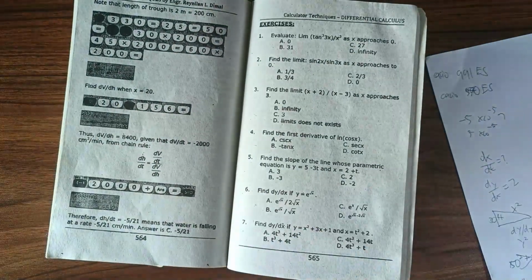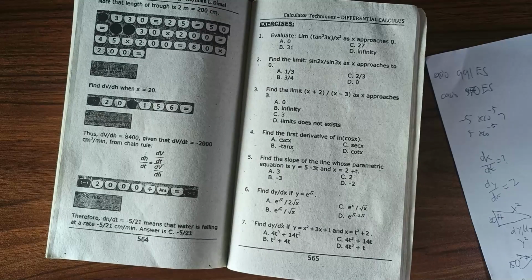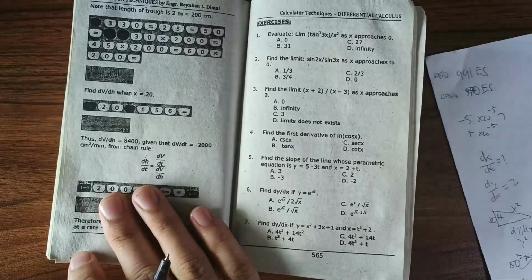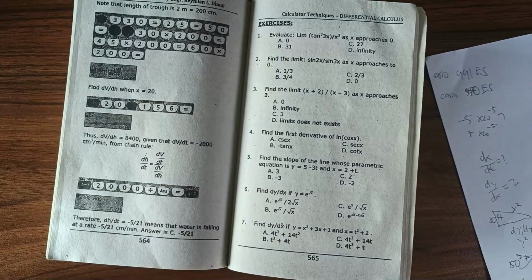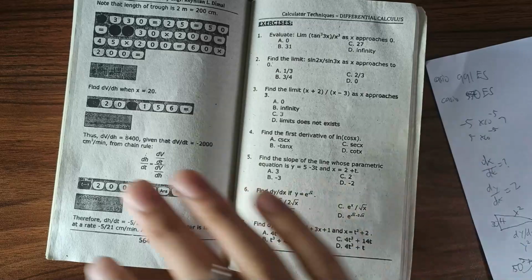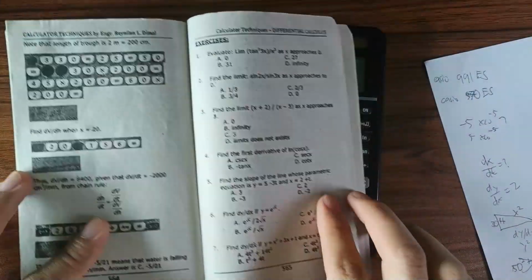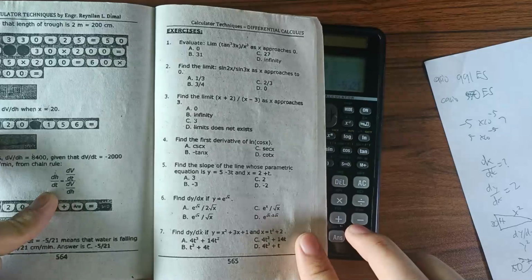Okay guys, thank you for listening to this calculator techniques covering all topics of differential calculus. These are some sample problems. If you want to check, just pause.